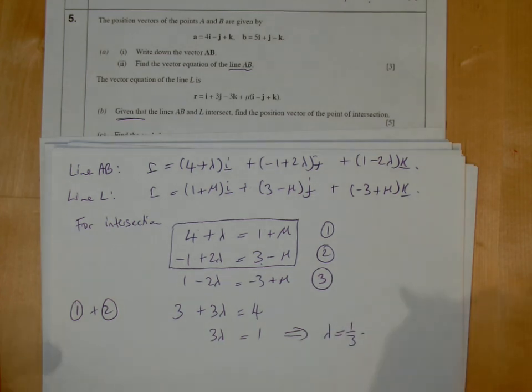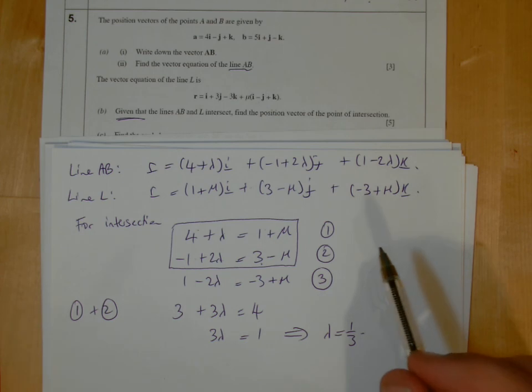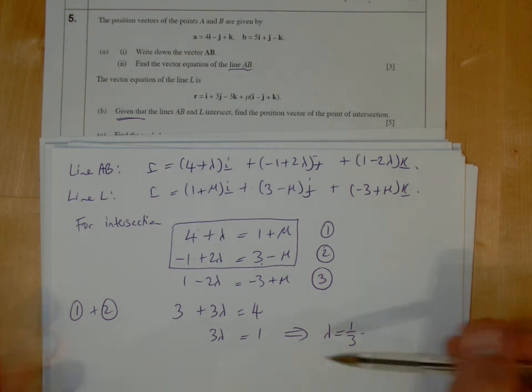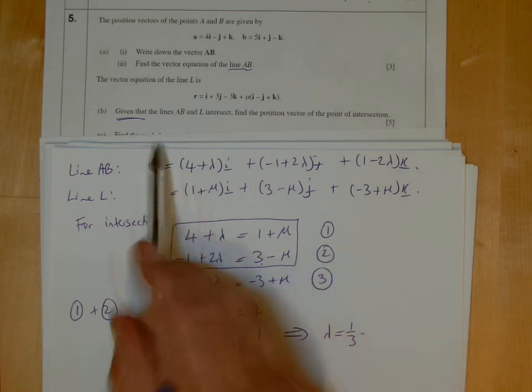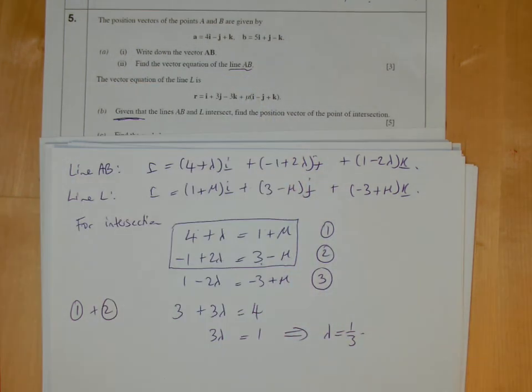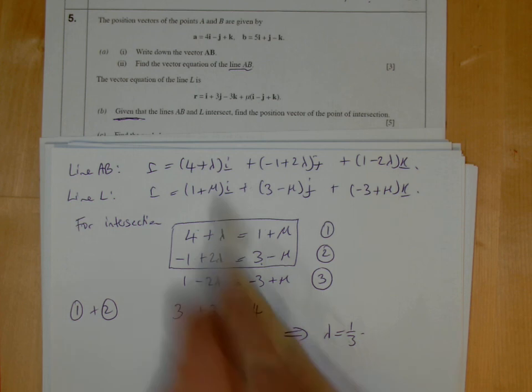Now, what's great about this is I can stop now, I'm done. I can actually work out my point of intersection. I don't need to find mu. There's no need to check in equation 3 because it says given that they intersect. So straight away I can find my position vector, because I know they're going to intersect. I don't need to prove it, so let's just put that in there.